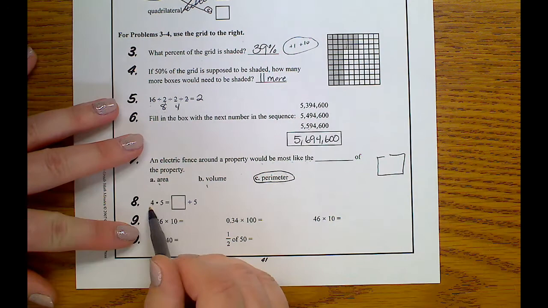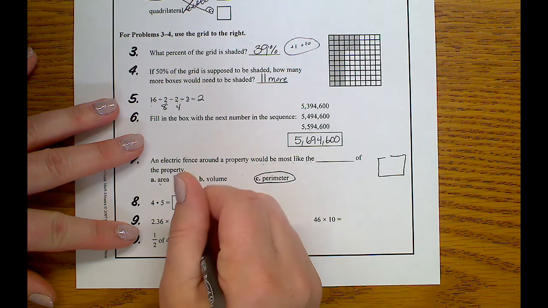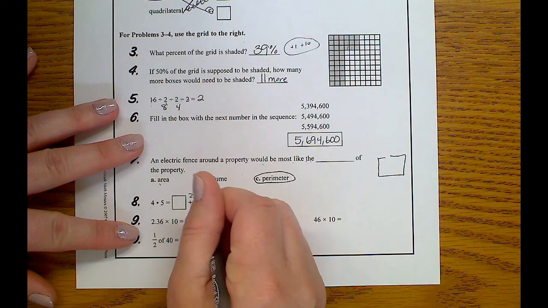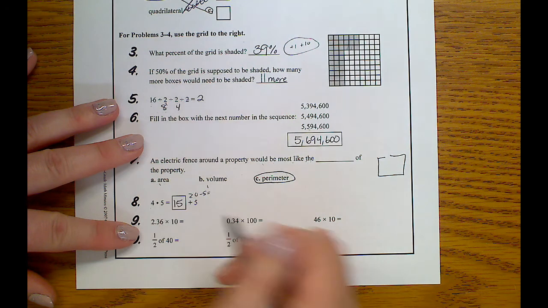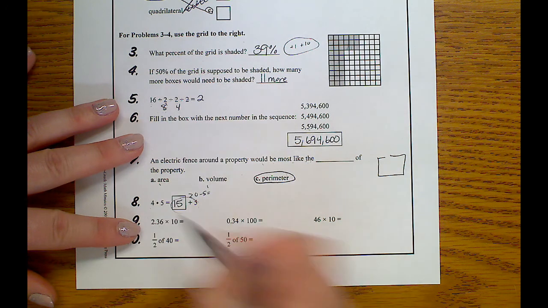Okay, 4 times 5 is 20, and it equals, what do we need to get to 20 from 5? So I could take 20 away, 20 minus 5 equals 15. Because 15 plus 5 is 20, and 4 times 5 is 20, so they are equal. This is true.